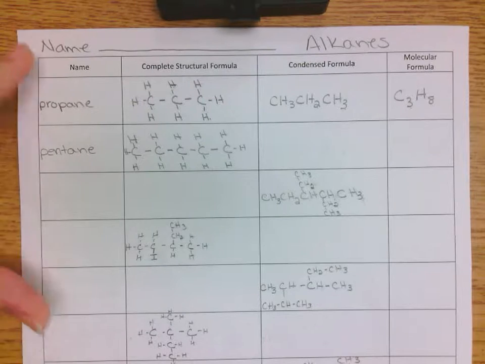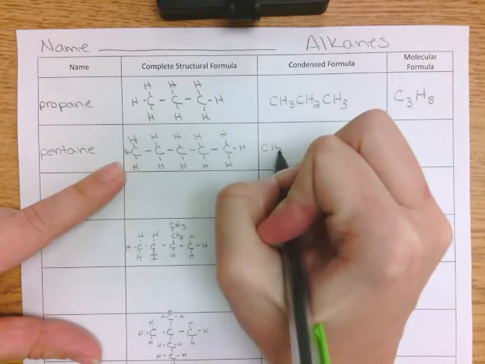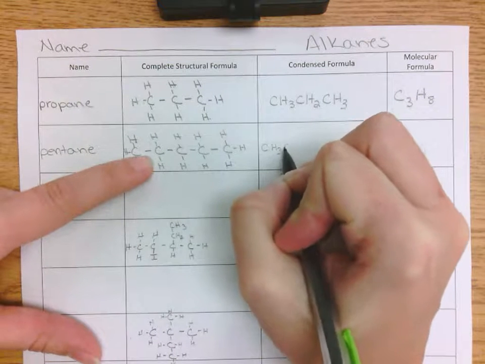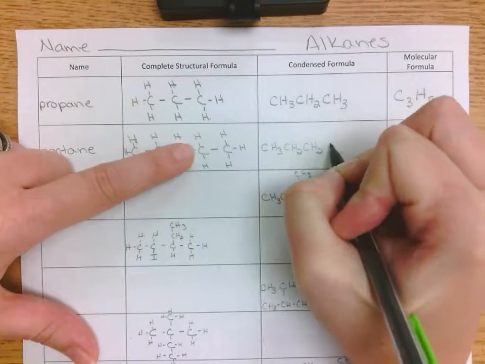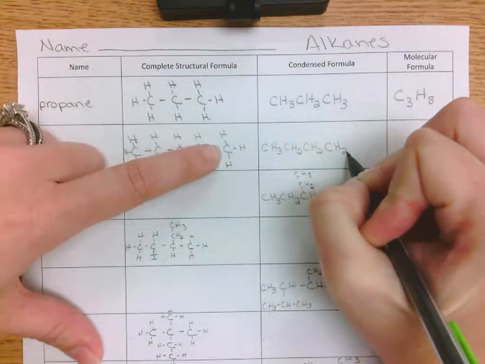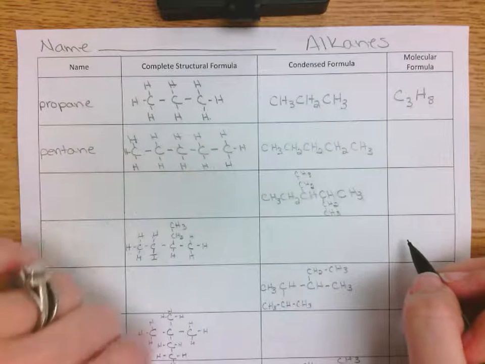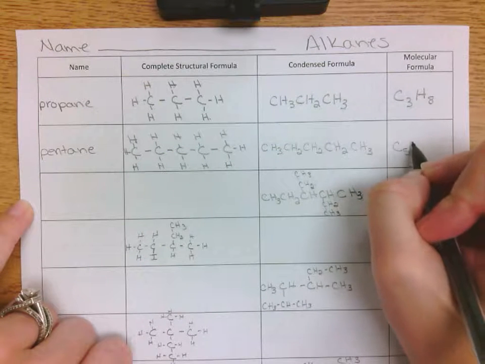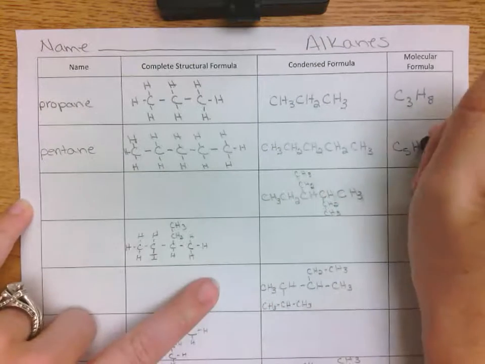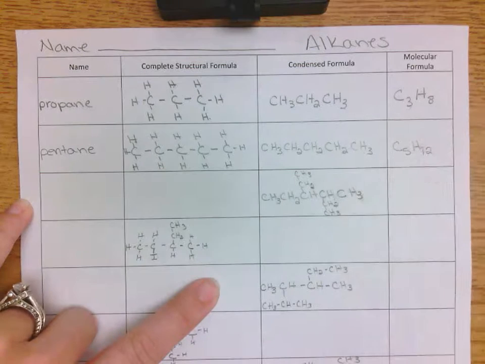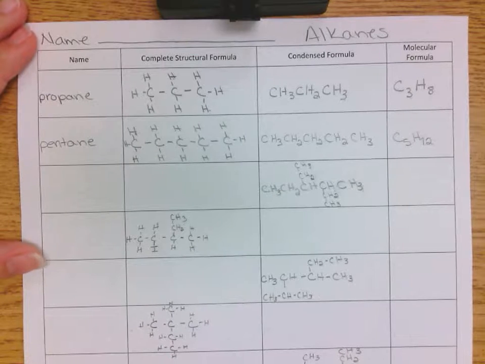So now we need to write a condensed formula. On the first carbon I have 3 hydrogens, so that's CH3. The second carbon has 2 hydrogens. The third carbon has 2 hydrogens. The fourth carbon has 2 hydrogens. The fifth carbon has 3. So now I should add all of this up. C5H12.